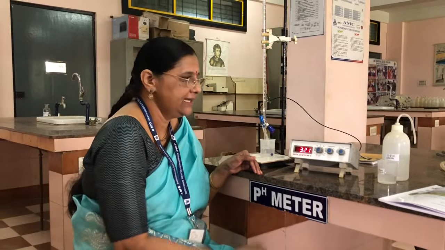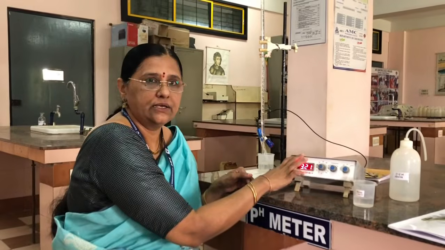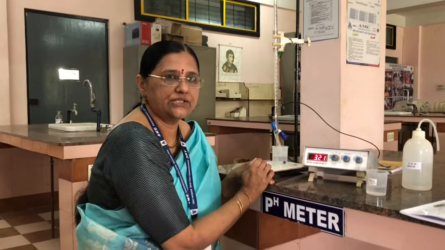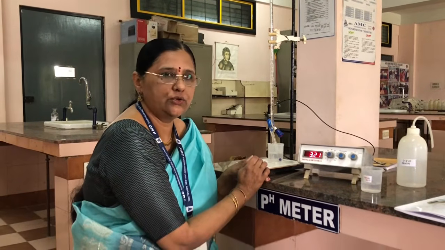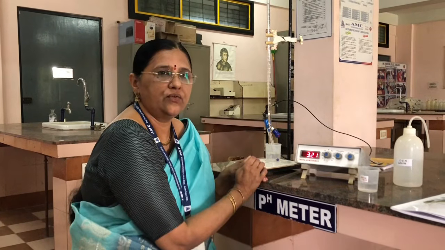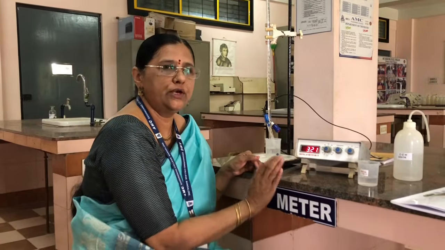Now in this experiment, we are taking a weak acid, mainly acetic acid, in a beaker, and we use a pH meter to determine pKa. What is pKa? What does Ka stand for in pKa? The Ka stands for the dissociation constant of the weak acid. So pKa is equal to minus log to the base 10 of Ka. So we are determining the pH, and from the pH we are going to determine the pKa of the weak acid.